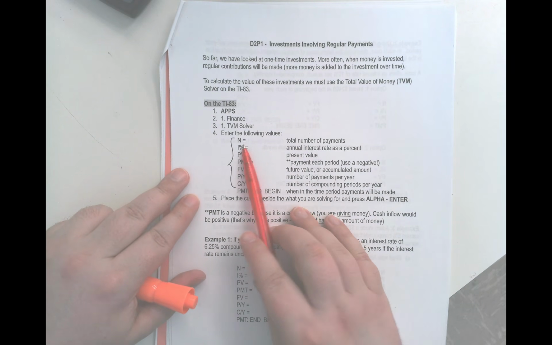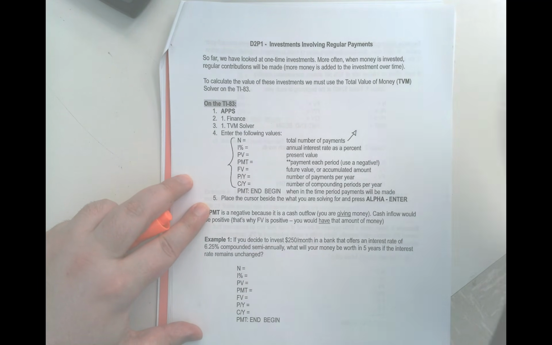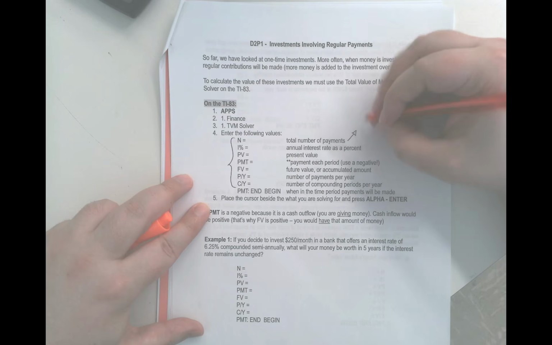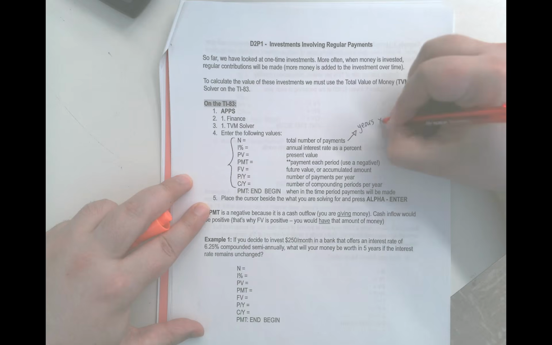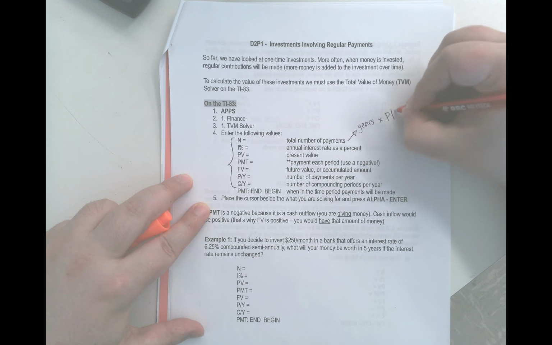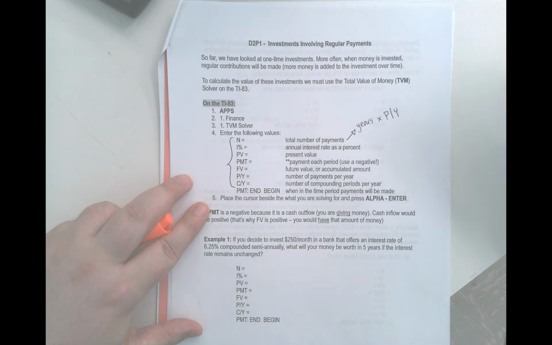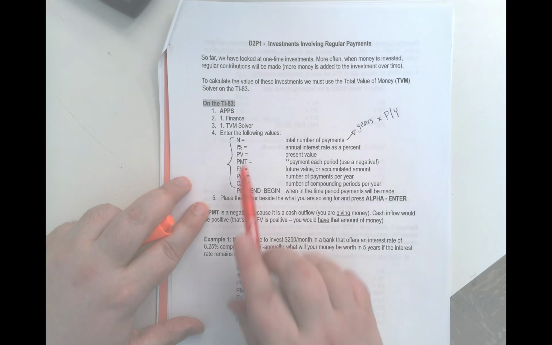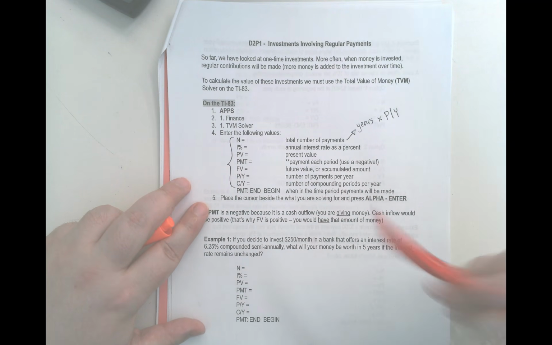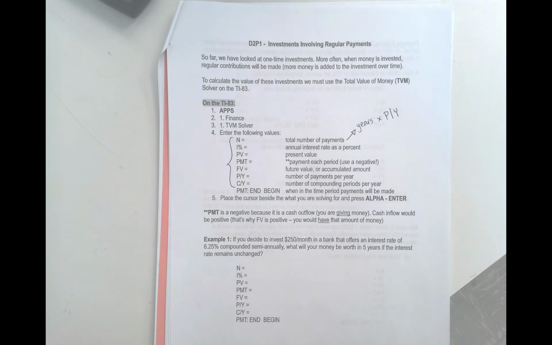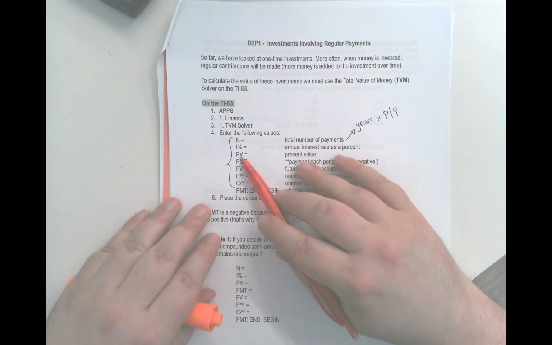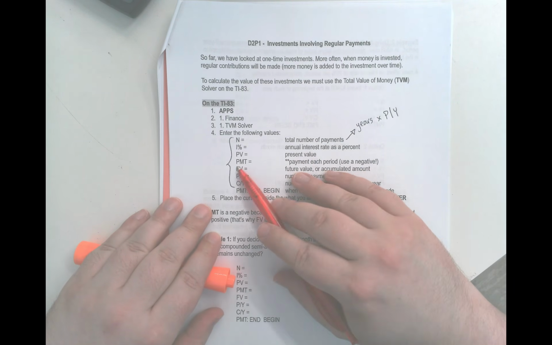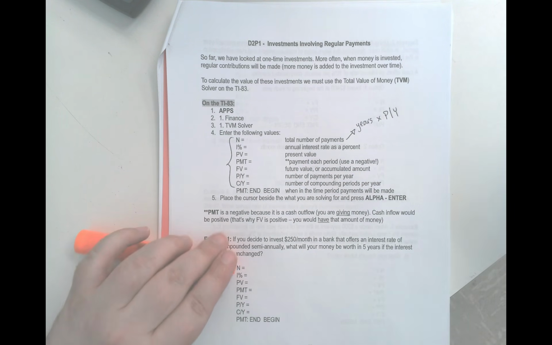So first we have N, which is the total number of payments. And what this is, and we'll kind of get into it, but I'll write it down here. This is the number of years times PY, and PY is one of my values here. So we'll talk about that in a bit. I is my interest rate, and you just put it in. You don't have to change it to a decimal or anything. PV is your present value. PMT is your regular payments that you're making.